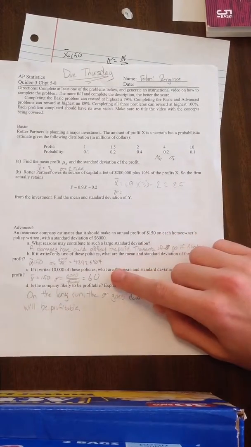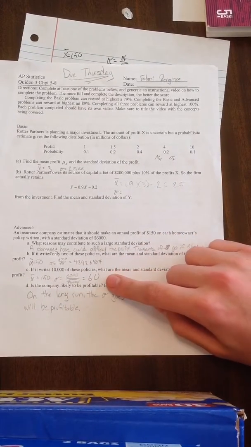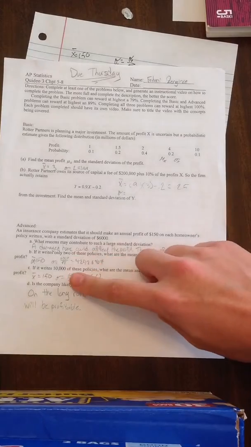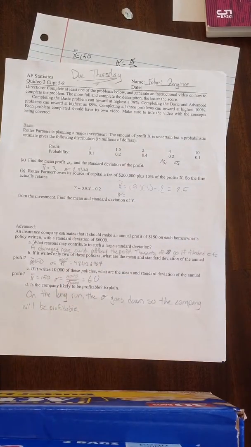But as we did in part C, the standard deviation was only 60 with 10,000 policies, so that states that as the sample size goes up, the standard deviation will go down, which would mean ultimately that you would be profitable if you sold more.